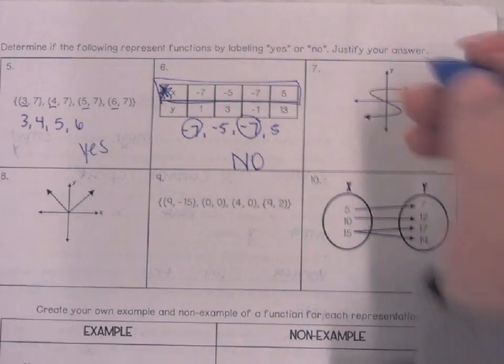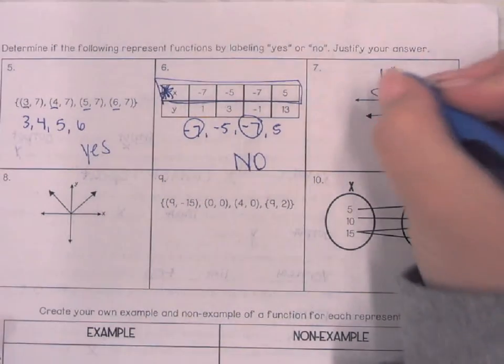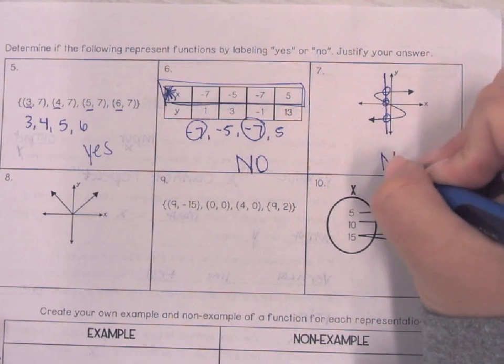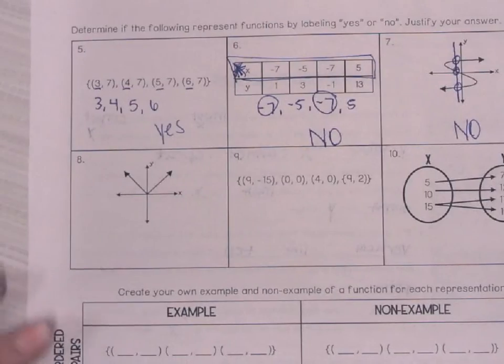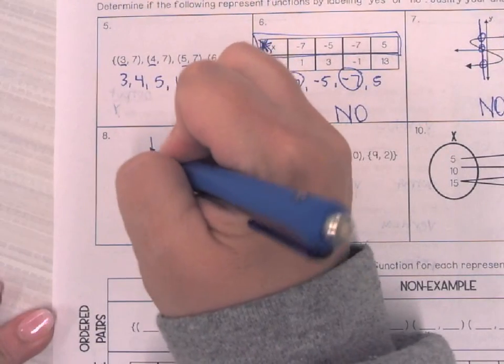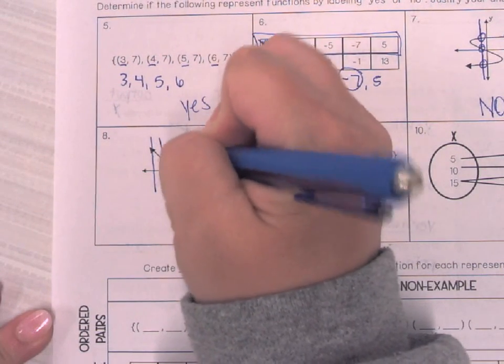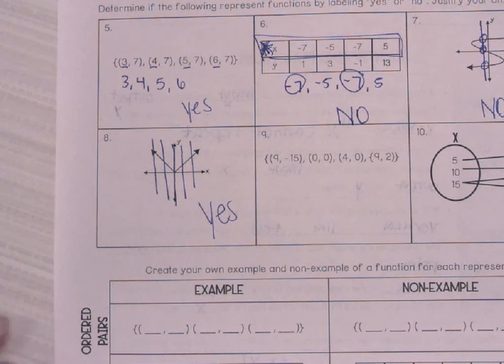All right, number 7, draw my vertical line. The very first one I do, I see that I touch here, here, and here. So no, it's not a function. Here, I can touch here, once, once, once. So yes, this is a function because it only touches it one time.